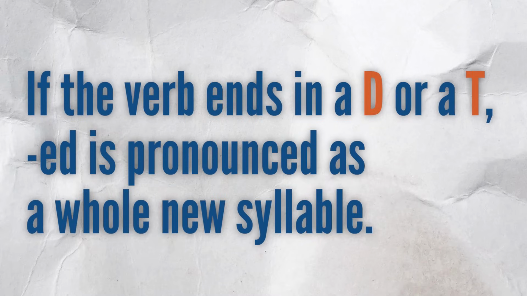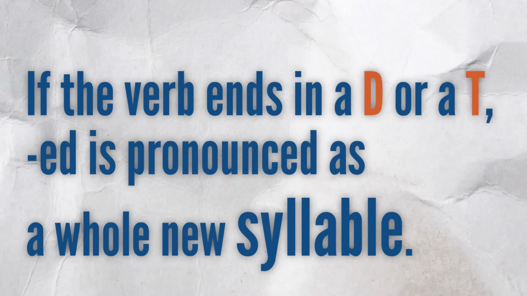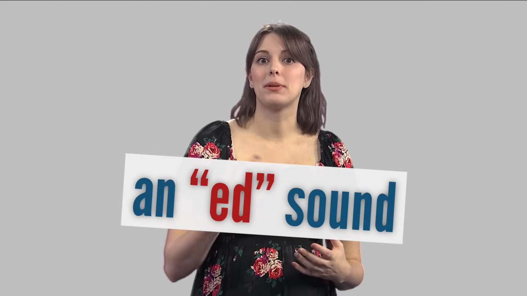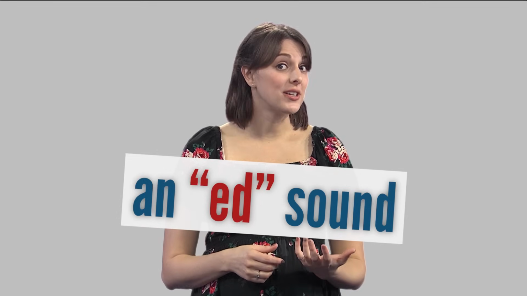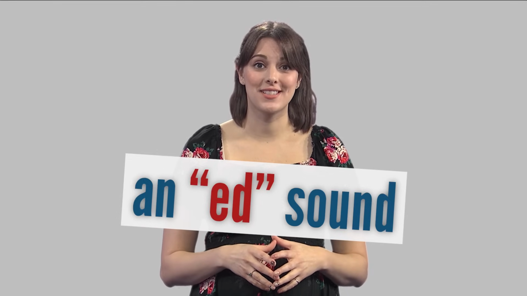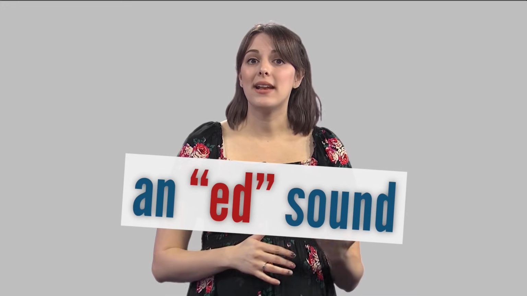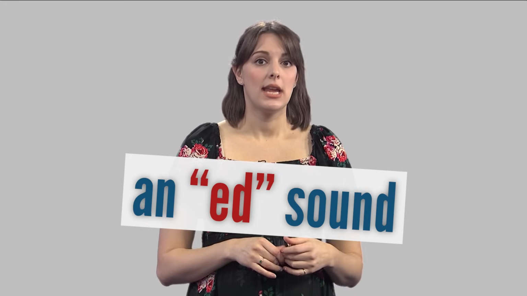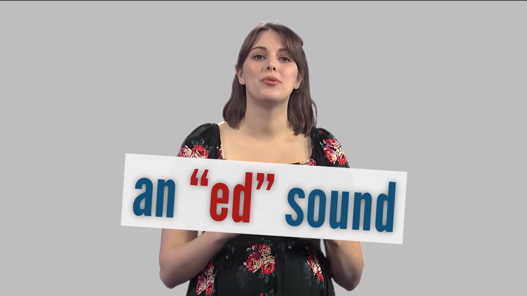Okay, so here's the first part of the rule. When "-ed" is placed on the end of a verb, its pronunciation depends on how the rest of the word is spelled. If the verb ends in a D or a T, "-ed" is pronounced as a whole new syllable. This new syllable makes an "ed" sound. The verbs "blend" and "trust" are good examples of how this works. When "-ed" is added to the end of these words, it creates a whole new syllable.